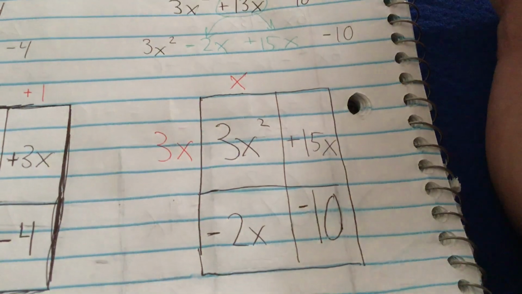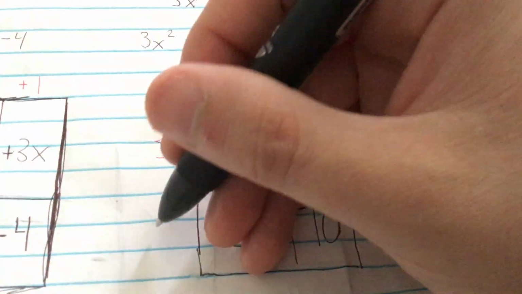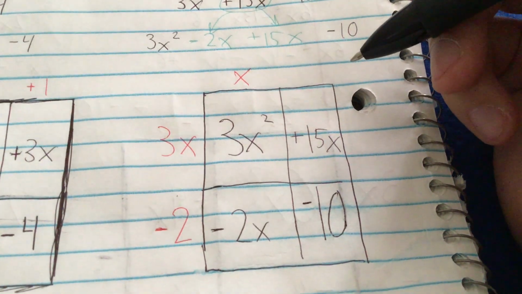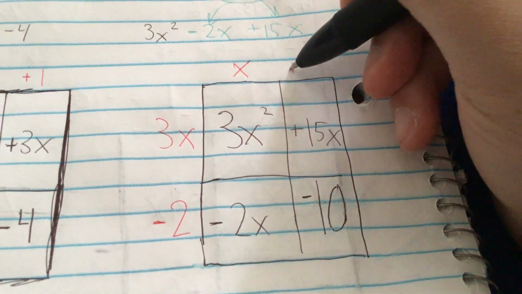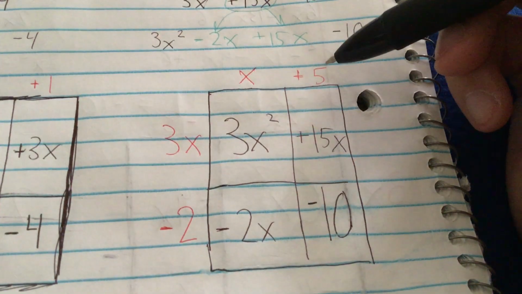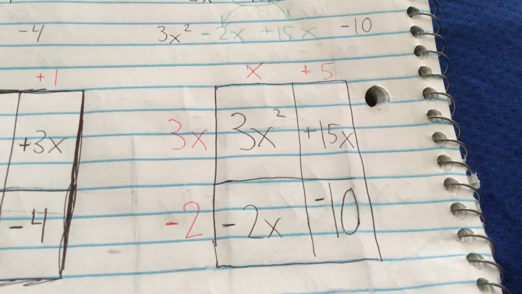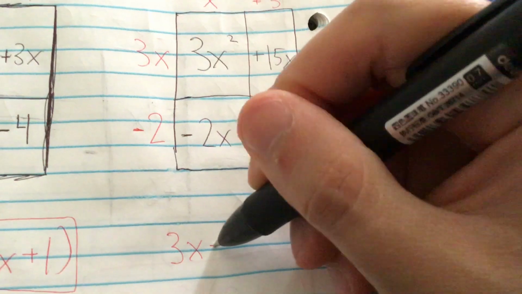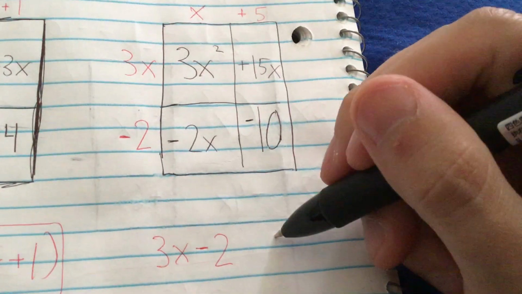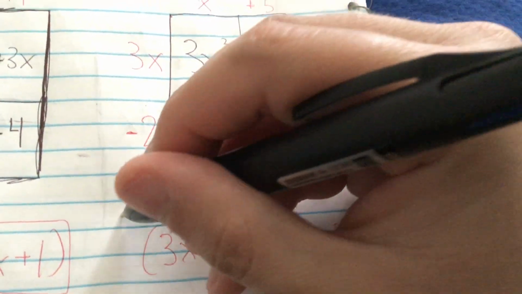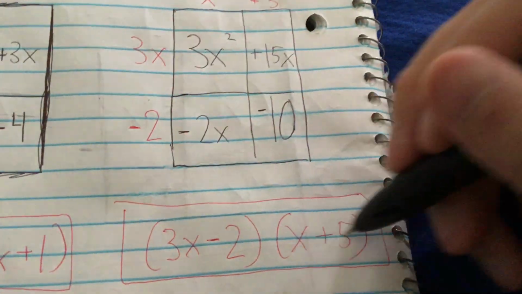X times what is negative 2x? Negative 2. 3x times what is positive 15x? Positive 5. And check your work. Is negative 2 times positive 5 negative 10? Yeah. So now I can factor this into 3x minus 2 times x plus 5, or x plus 5 times 3x minus 2.